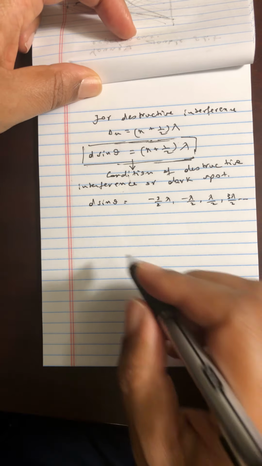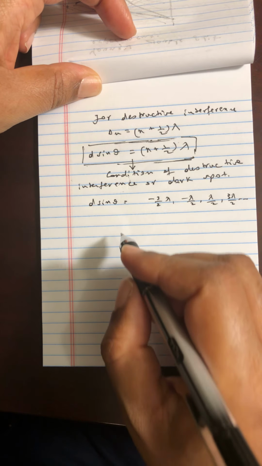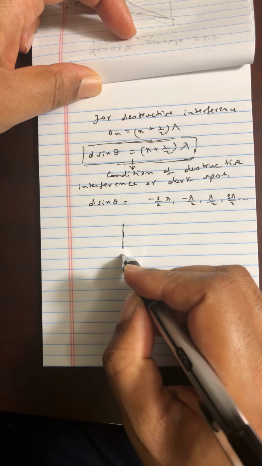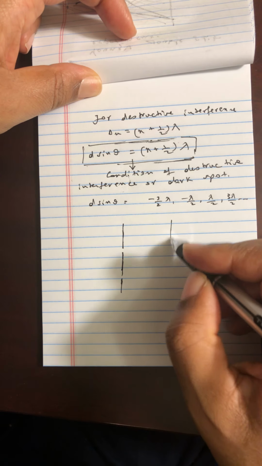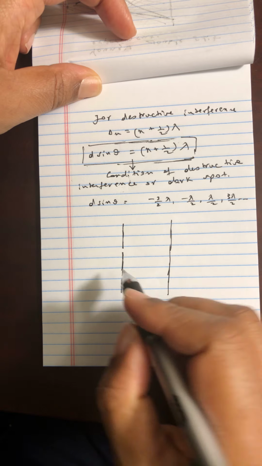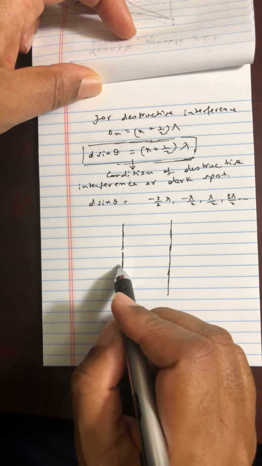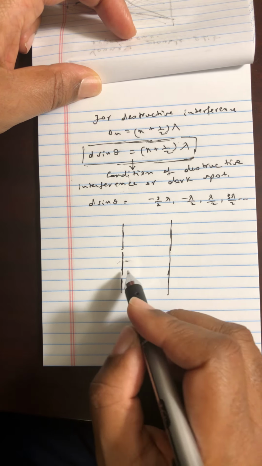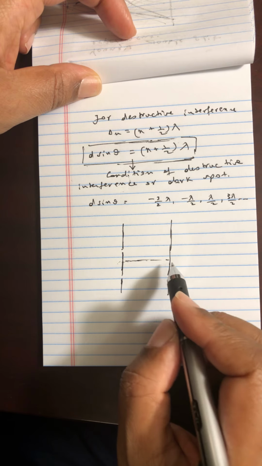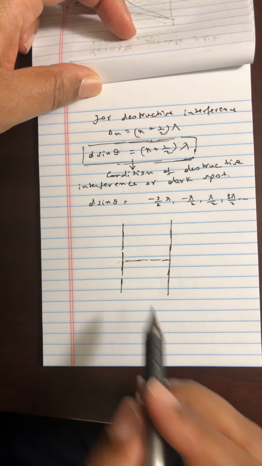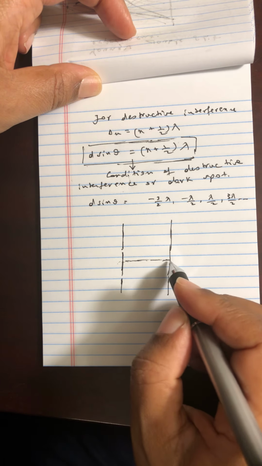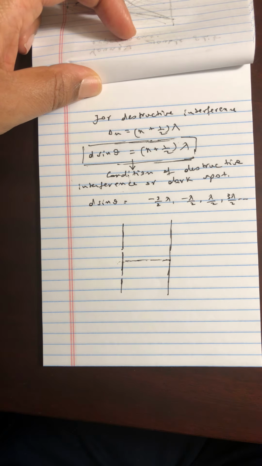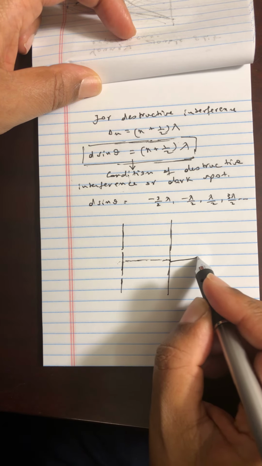Okay, now let's go back to the experiment. We have this double slit barrier over here, and then we're going to have an interference of light coming from here and from here. Now at the center, between these two, the path difference will be 0. The distance traveled by these two waves will be equal. So since the path difference is 0, we expect a bright spot over here.